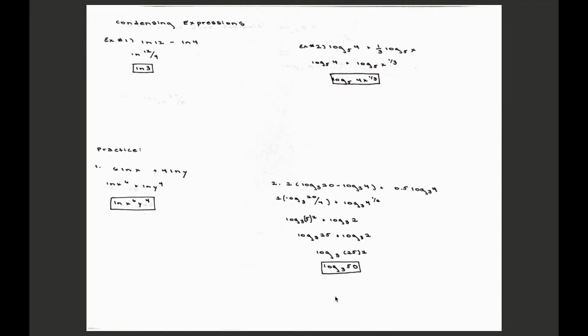Okay? So there are a lot of steps. Be careful not to make silly mistakes because they can really mess you up down the line. So just be careful and work carefully using your different properties.